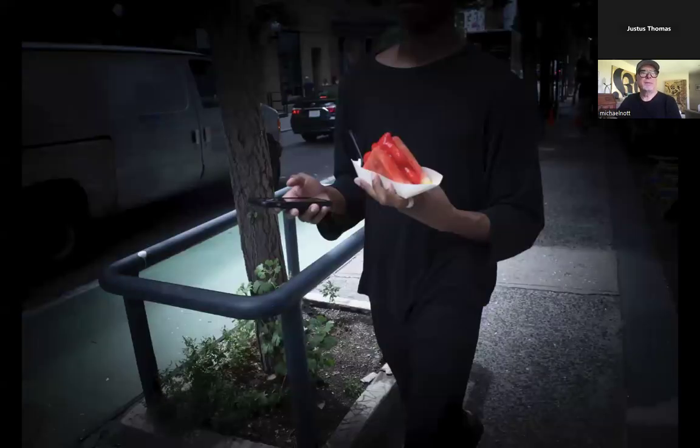I think this was on either Madison Avenue. I believe it was Madison Avenue. There's fruit sellers out there. Just really like the way it caught this fruit treat kid.